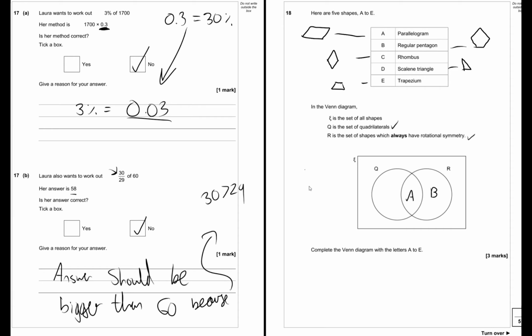C is a rhombus. Is it a quadrilateral? Yes. Does it have rotational symmetry? Yes. So that can go in here. D is a scalene triangle. Is it a quadrilateral? No. Does it have rotational symmetry? No. So that can go here. E is a trapezium. Is it a quadrilateral? Yes. Does it have rotational symmetry? No. So E goes here. And we are done.